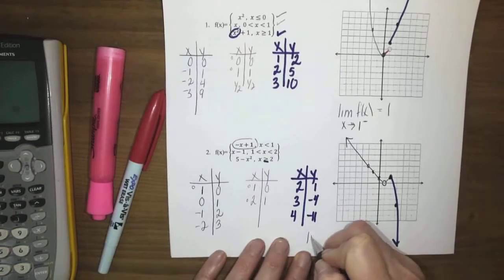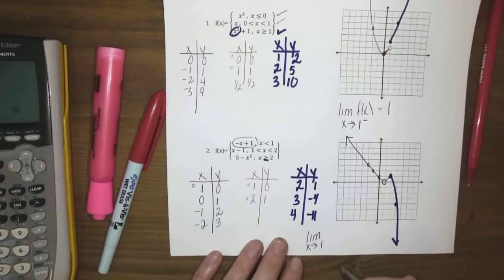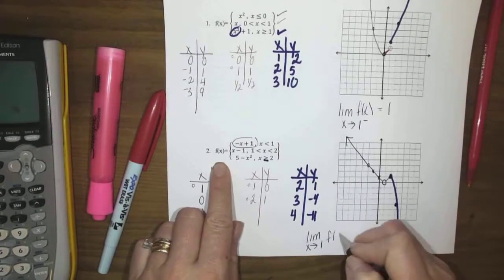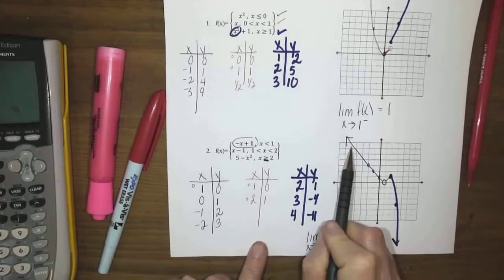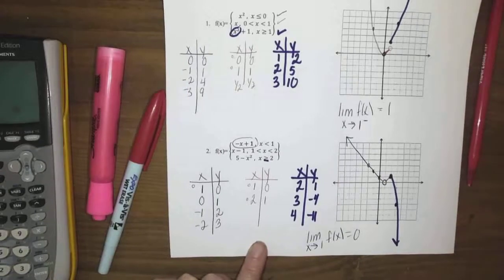I'm going to write a limit statement. Limit as x approaches 1. My graph is called f of x. So whether I'm coming down on the black towards the x value of 1 or the red from the right, the y value that I end up with is 0.